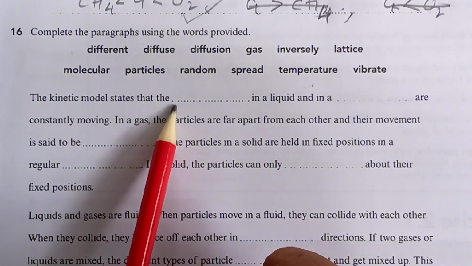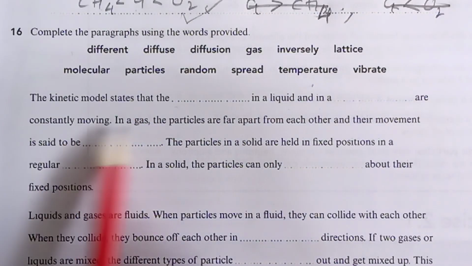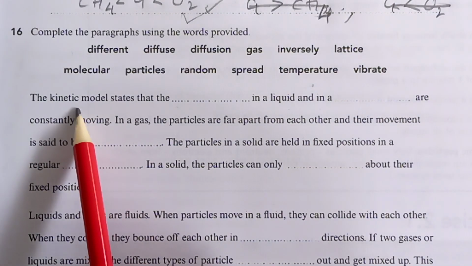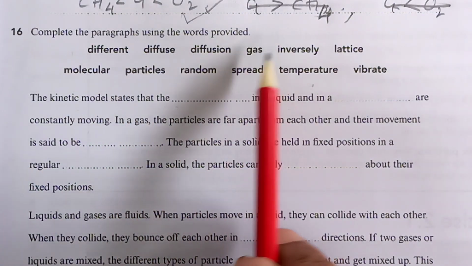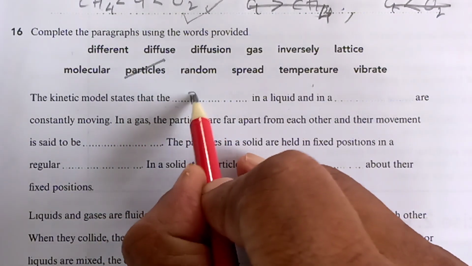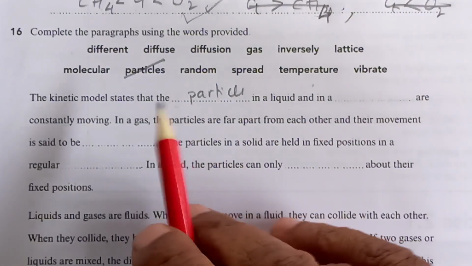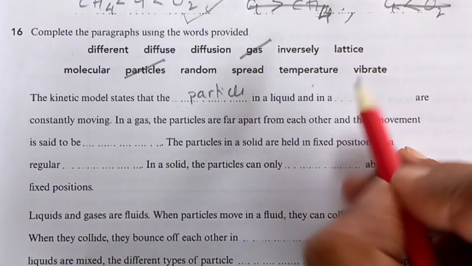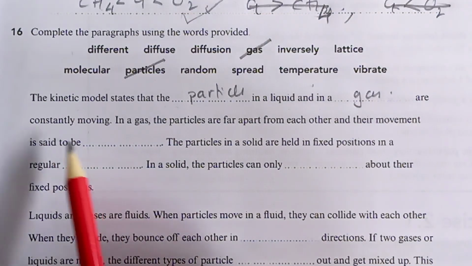The kinetic model states that particles in a liquid and in a gas are constantly moving.